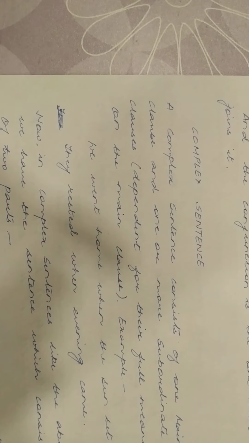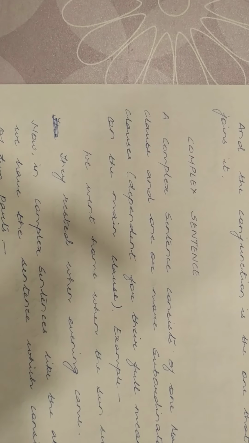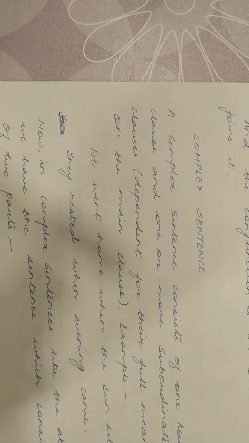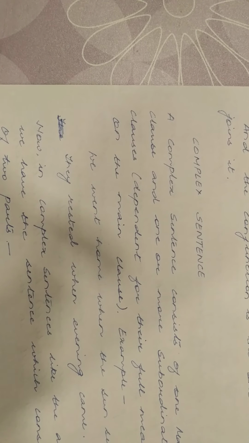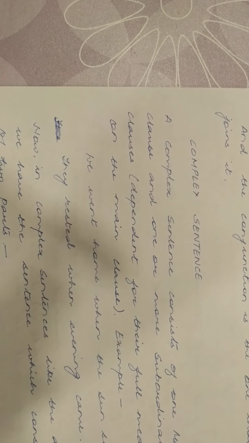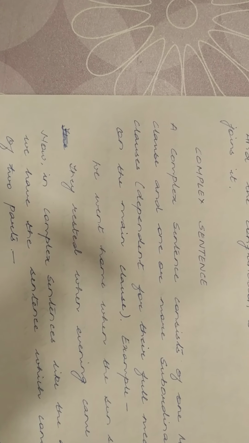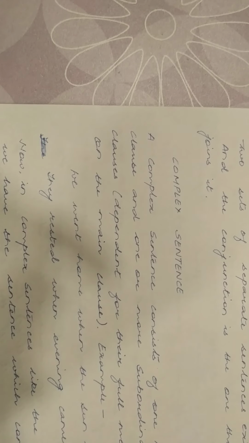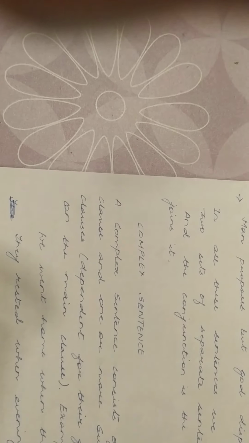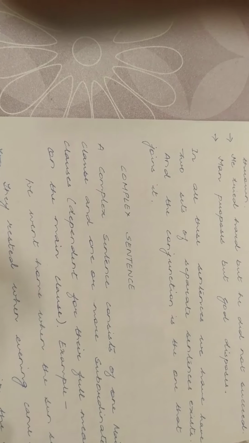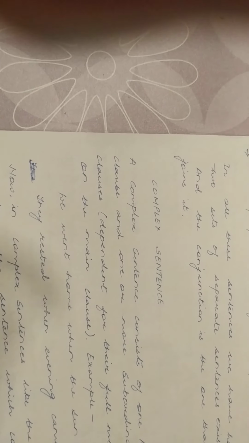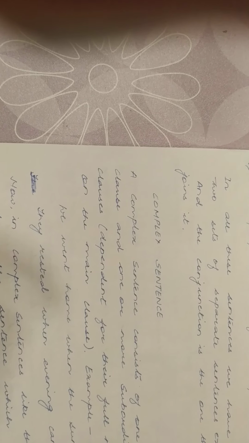Today we'll be dealing with complex sentences. In the earlier sessions we have done simple sentences, the form and its formation, compound sentences and its formation, from simple to compound, and the kind of conjunctions to be used while we are transforming the sentences or joining the sentences. Today we'll be studying complex sentences.